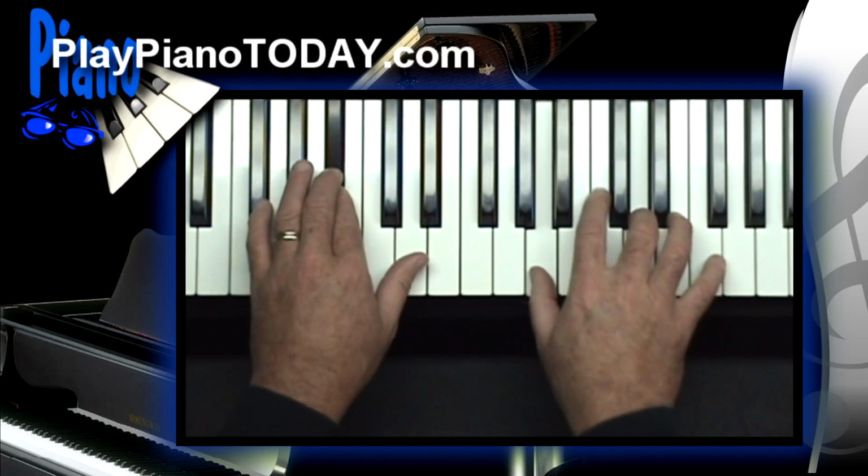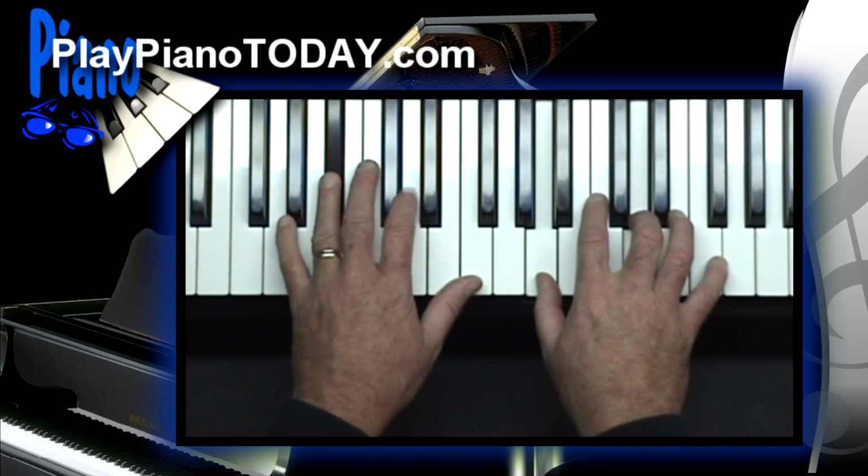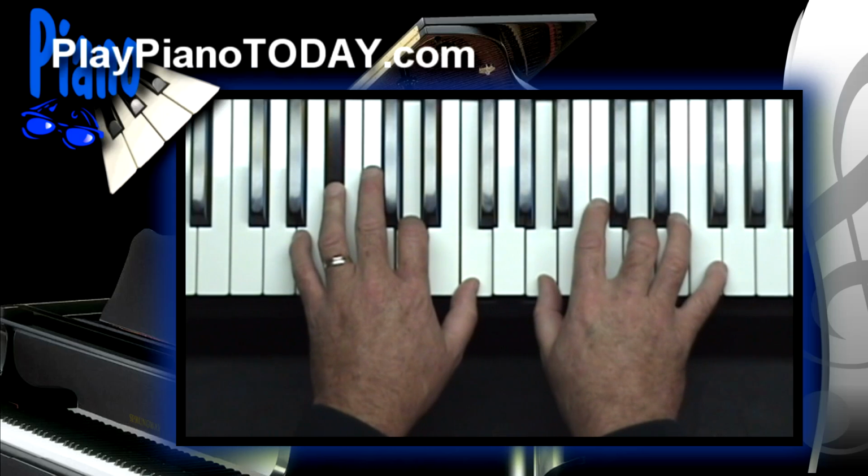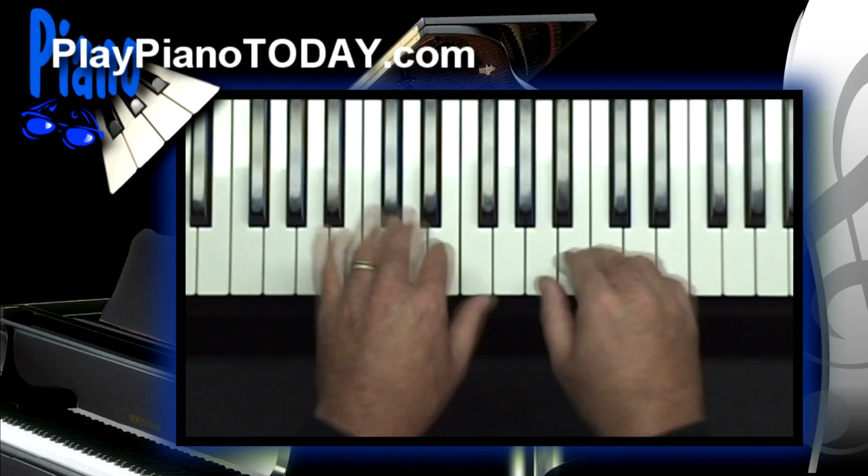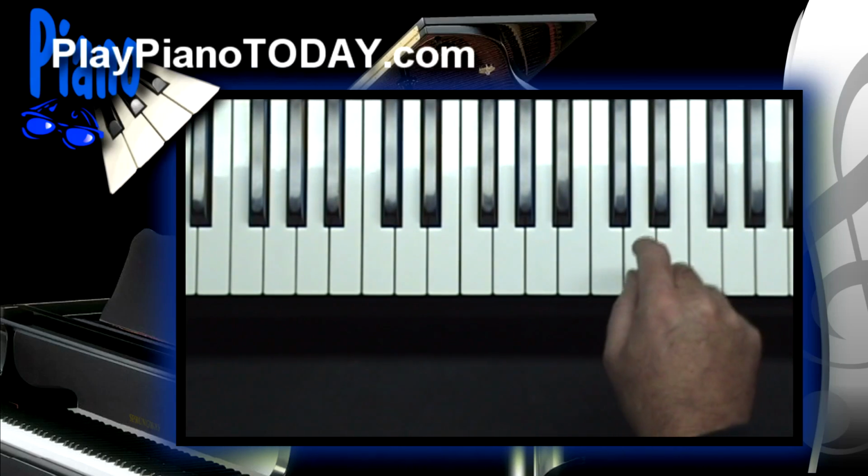And that's a major 7. It's a B flat major 7. Where'd you get it, Dave? Remember I said we have to always consider the melody? The melody is throwing in that major 7.